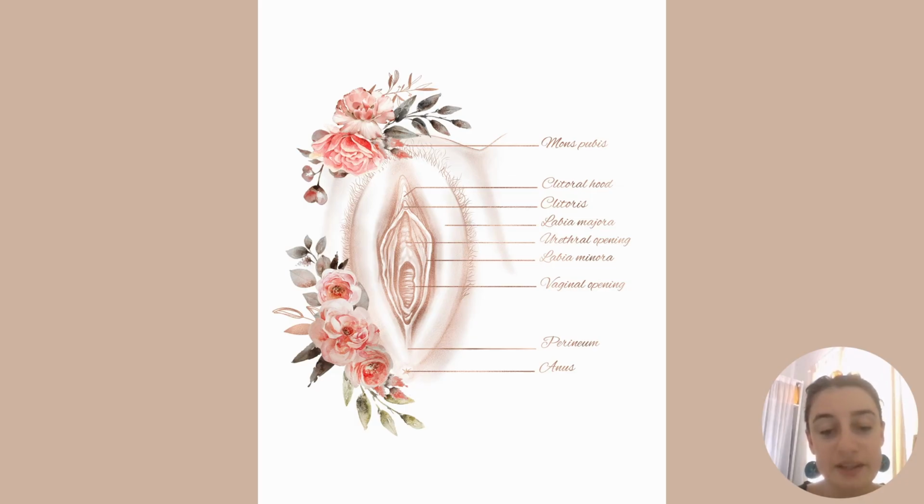And then we have the clitoris beneath and the labia majora, so they're the larger lips, and the labia minora, which are the smaller lips, inside the beautiful envelope or petals of the labia majora. And then within those labia we have the urethra opening and the vaginal opening.